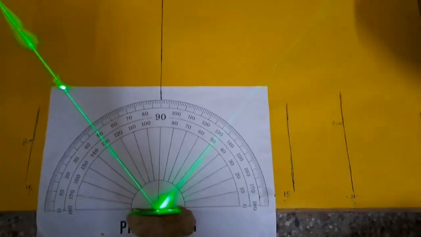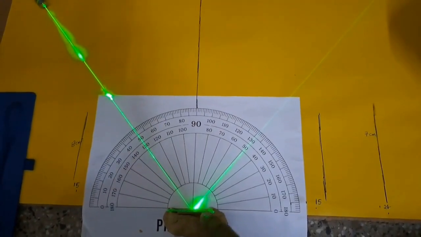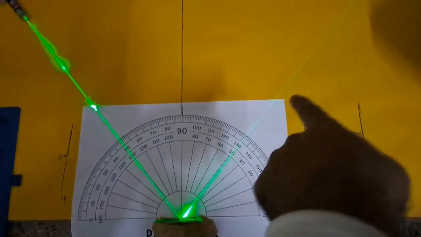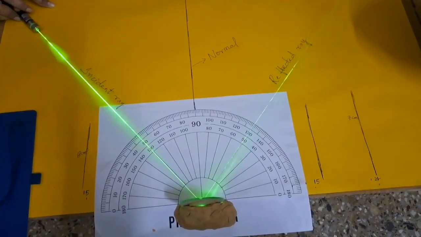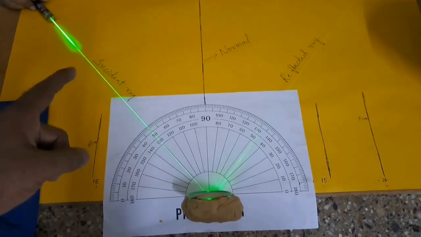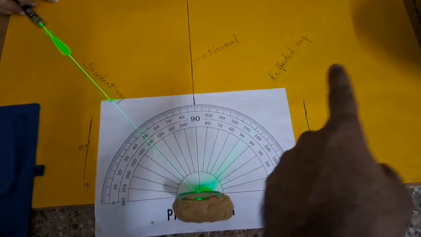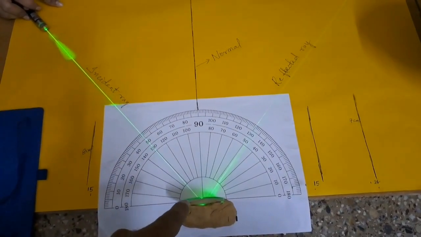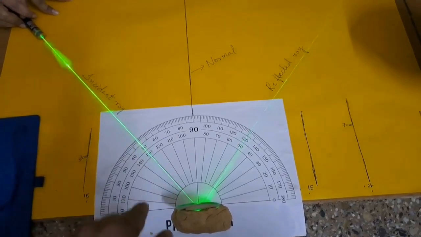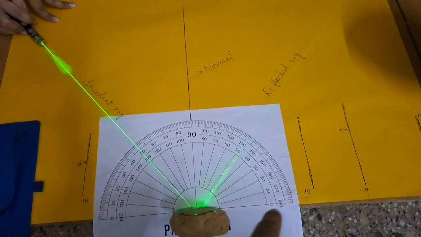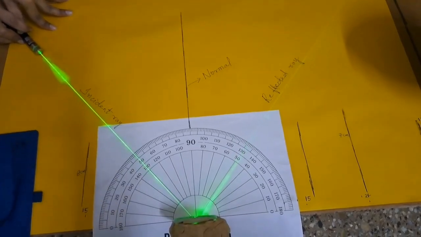So this is the normal, and the light coming from here is the incident ray, and the light going after bouncing, after reflecting from the mirror, is the reflected ray. Just now I labeled them incident ray, normal and reflected ray. The angle formed by the incident ray, from 0 to any value, is the incident angle, and the angle formed by the reflected ray with the normal is the angle of reflection.